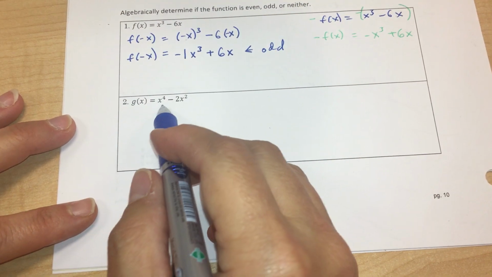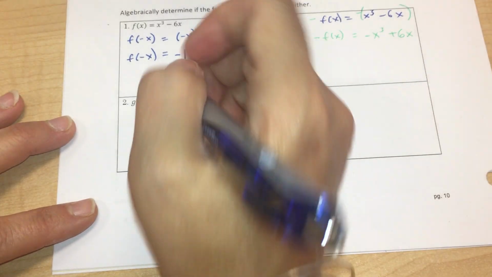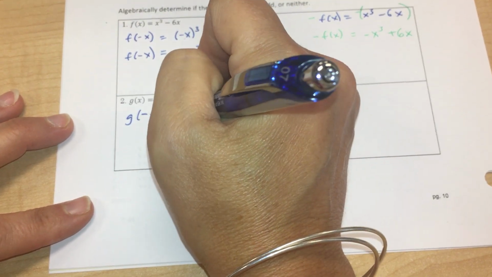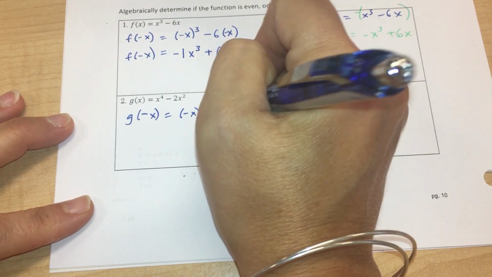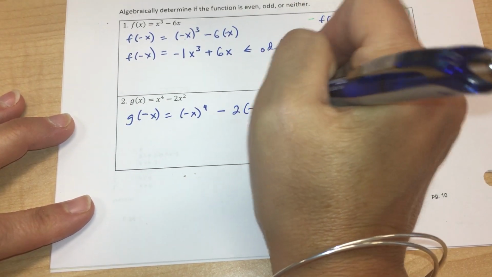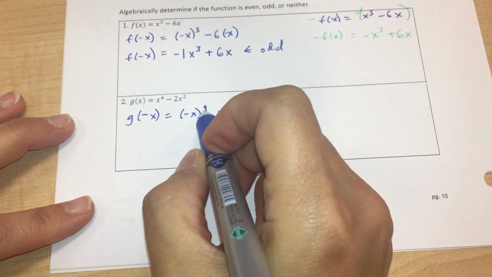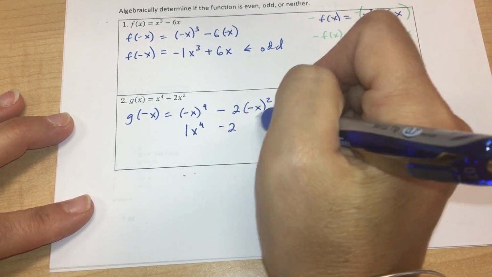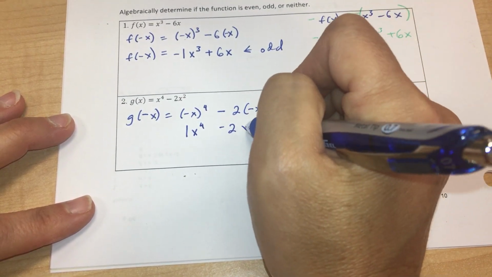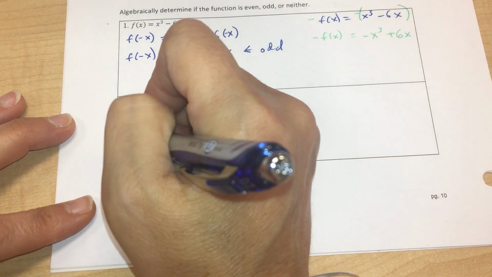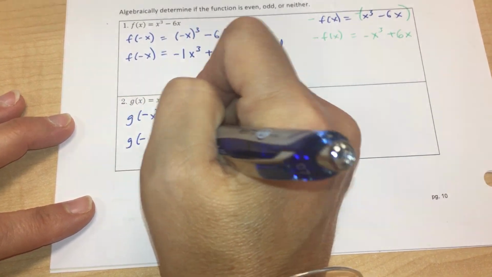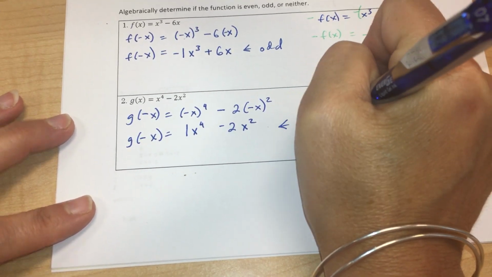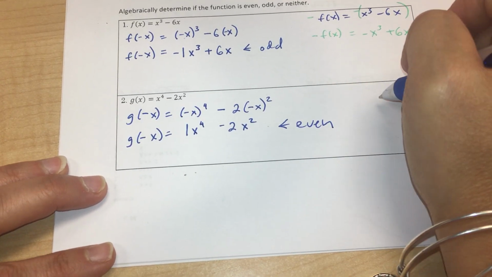Now I've got g of x equals x to the fourth minus 2x squared. So I'm going to do g of negative x. And I have to see all of these steps. Don't cheap out. Okay, so now when I raise negative 1 to the fourth power, I just get 1. And negative x squared is just going to be x squared. And I get the exact same thing for g of negative x, which means that this function is even because it's exactly the same.